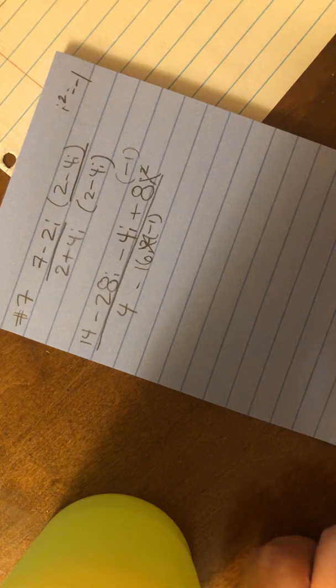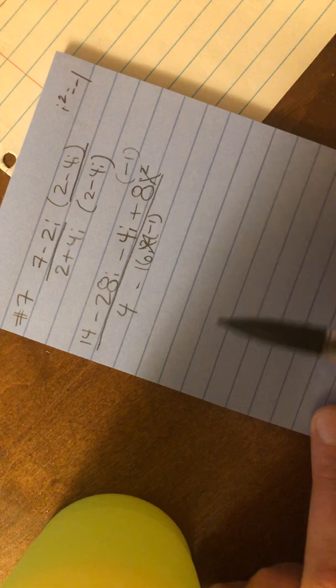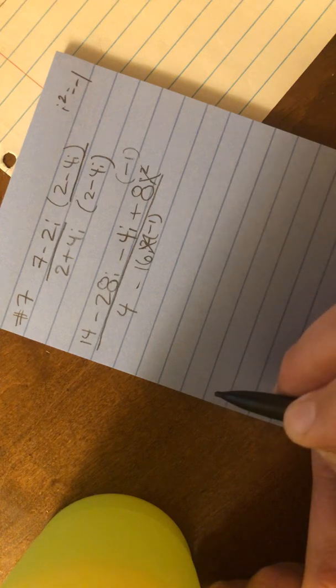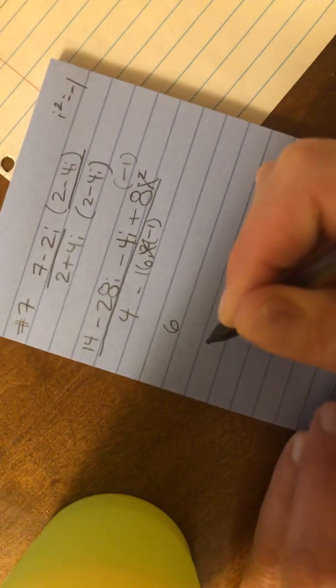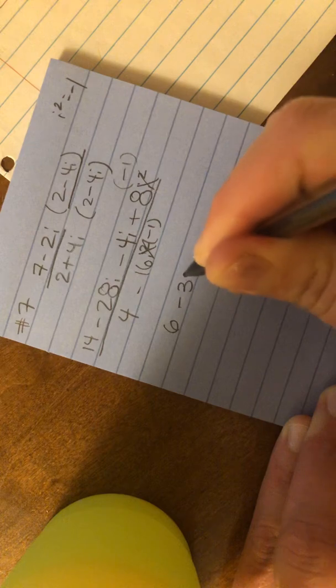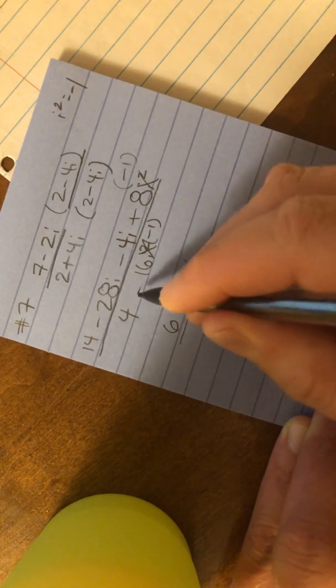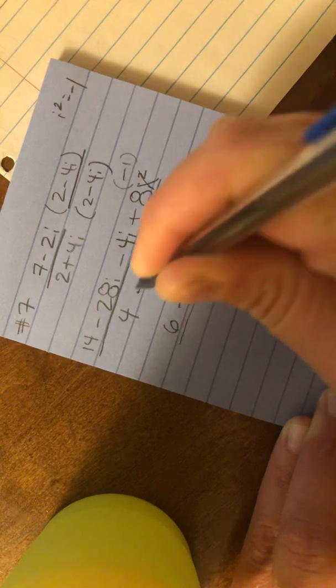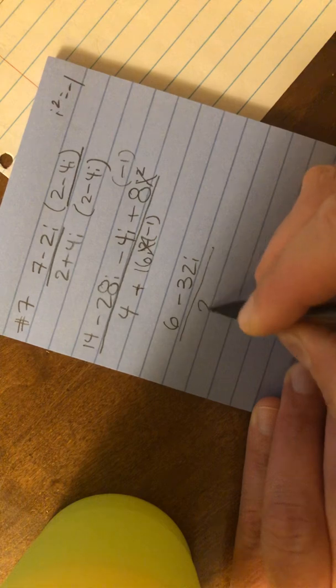So let's start with 14 minus 8 is 6, and then a negative 28i minus 4i equals negative 32i. And then down here we have 4 plus, at this point, 4 plus 16, glad that my pencil crapped out on me, which equals 20.